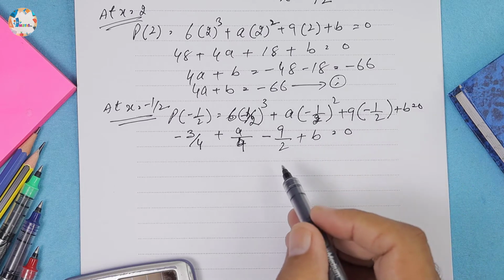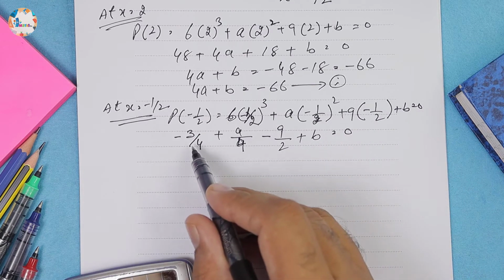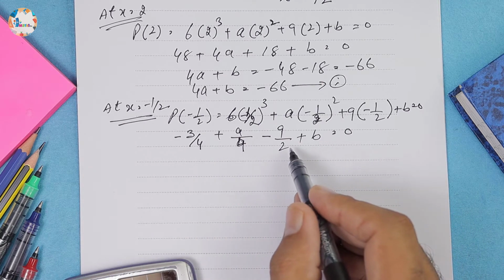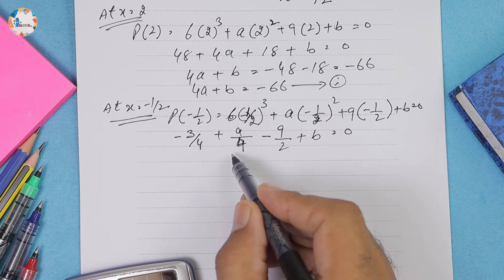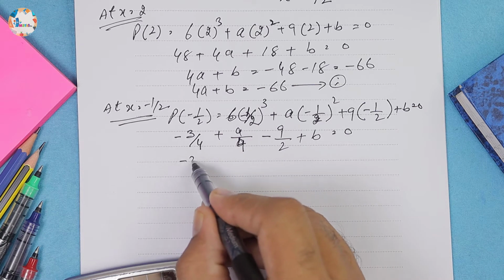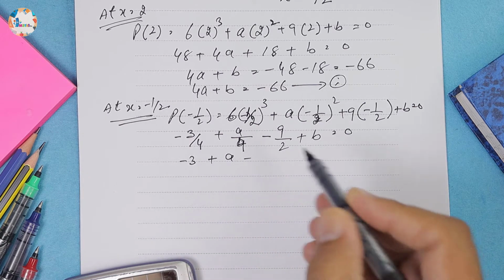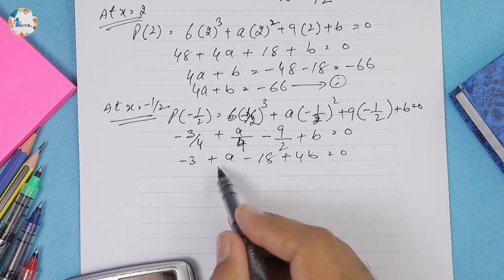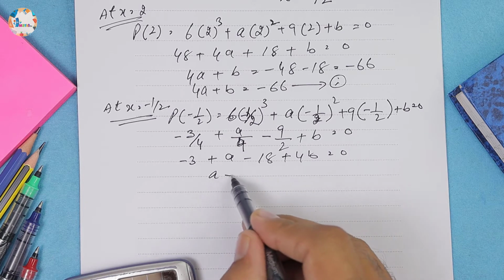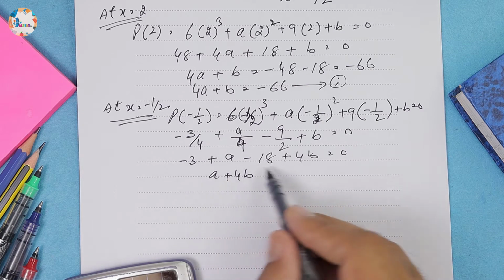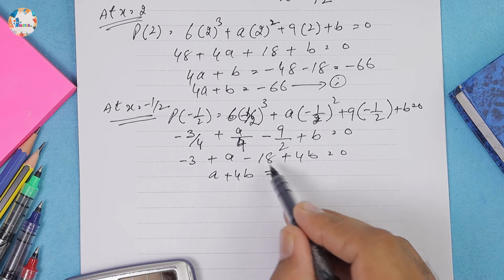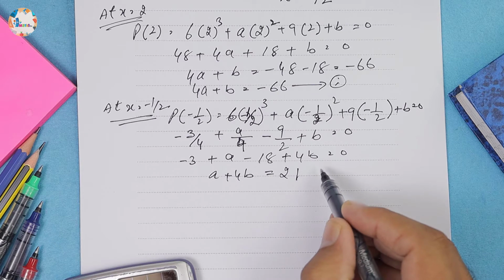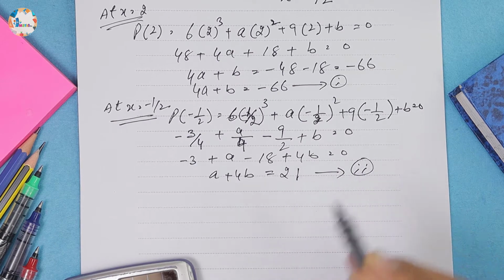Now we can multiply this whole equation by 4 to get rid of the denominator. So it will be minus 3 plus a and minus 18 plus 4b is equal to 0, and we can rewrite the equation as a plus 4b, and these two will be sent to the other side. So 18, 19, 20 and 21. So this will be 21. So this will be our equation 2.